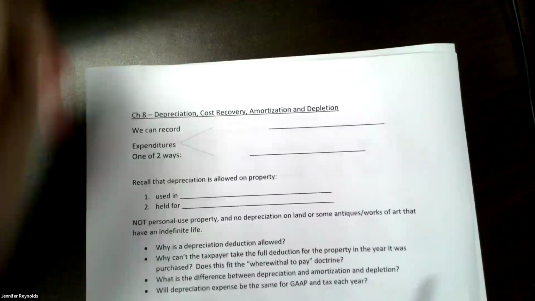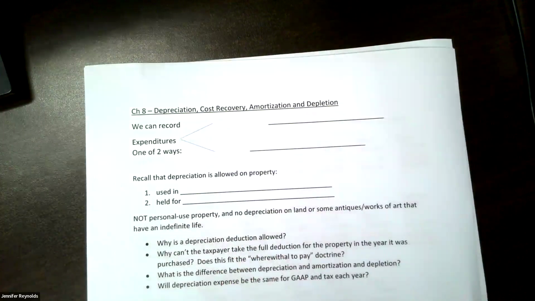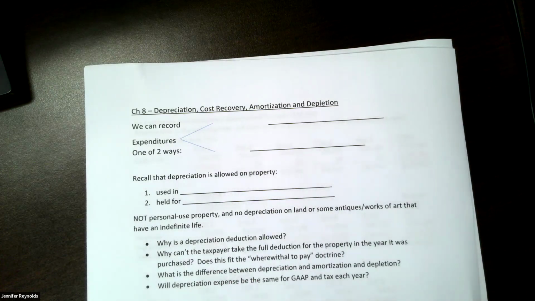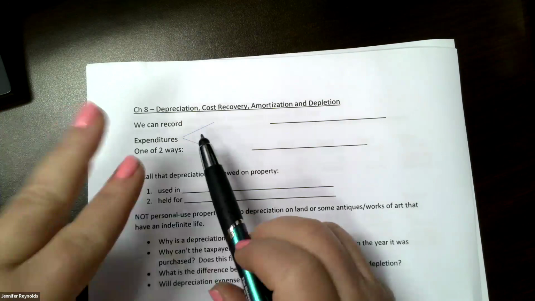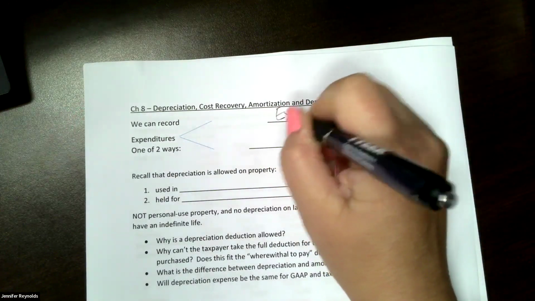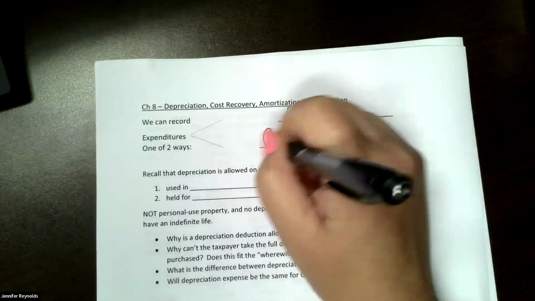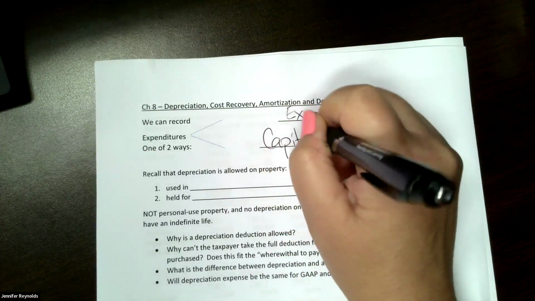Chapter 8. Again, it's called cost recovery because anytime a business spends money, they'd like to take a deduction for it, right? And in chapter 6, we learned that most business expenses are, in fact, deductible. So, same way, if a business buys a long-term asset like a building or land or equipment, that should be a deduction, right? And you guys learned in Principles of Financial Accounting, and then you go over this again in intermediate, that when a company spends an expenditure, they've got 2 options for how they can record it. They can record it as an expense right away, or they can capitalize it right away.